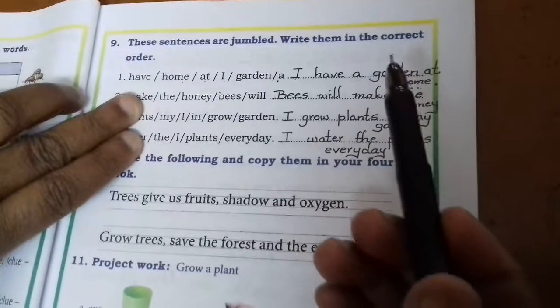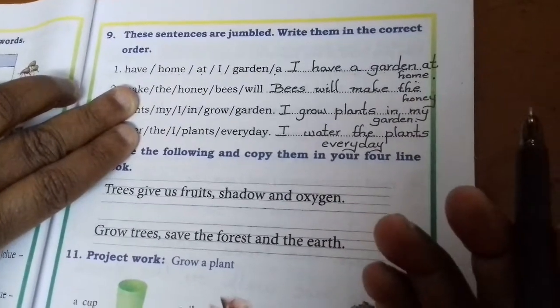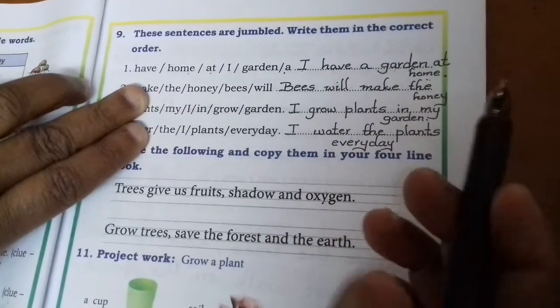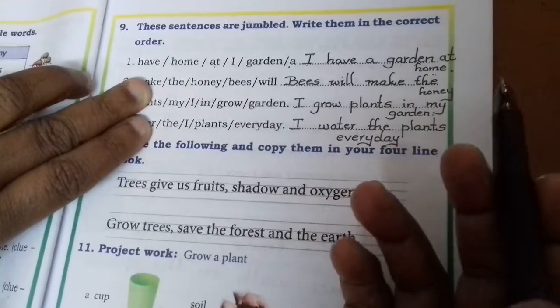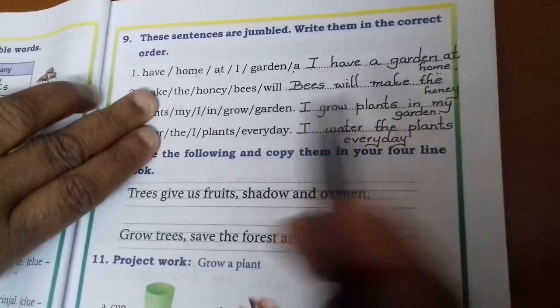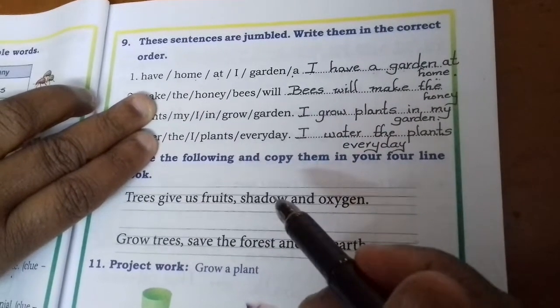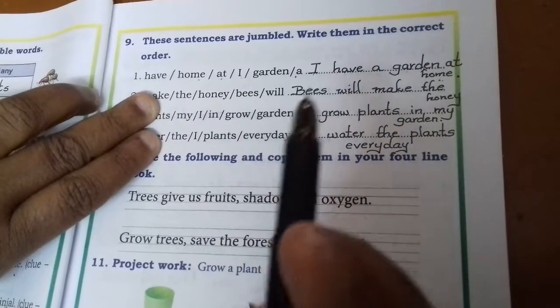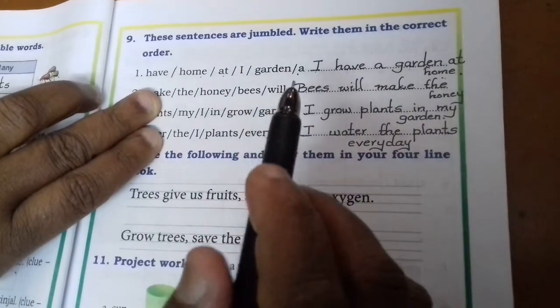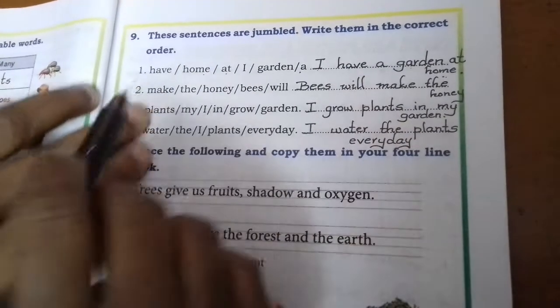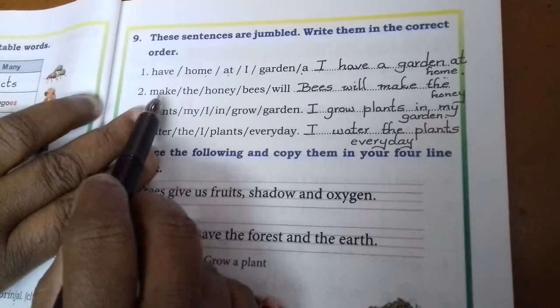If somebody talks to you that way, will you understand? No. Surely you will get muddled up. What are they trying to tell you? You don't know. But if they say, I have a garden at home, yes, now you understood. Wow, they have a garden at home. It's clear for you. So, this is jumbled words, children.